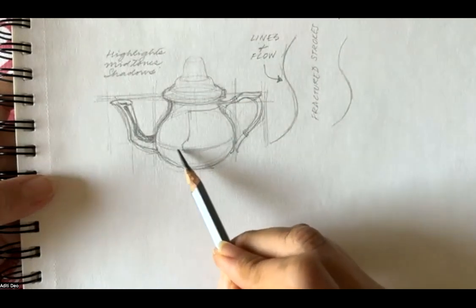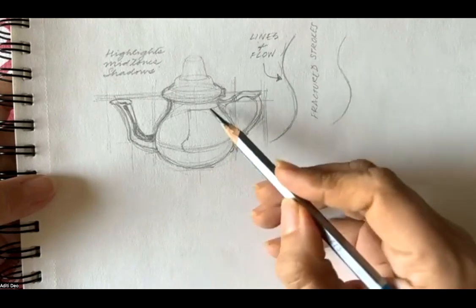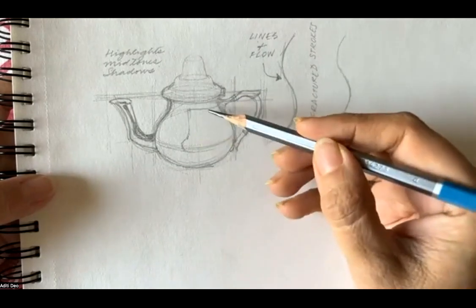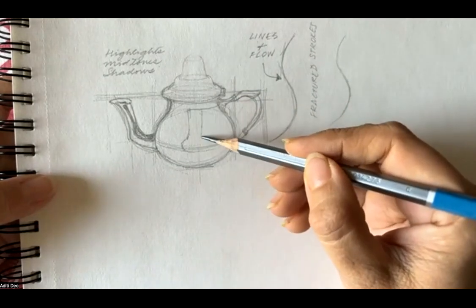And then just like everything else, same principle for the rest of the shadows as well.